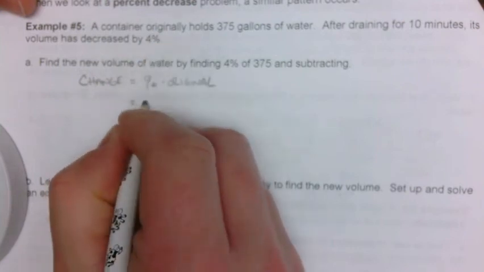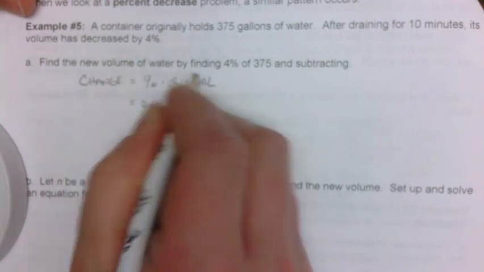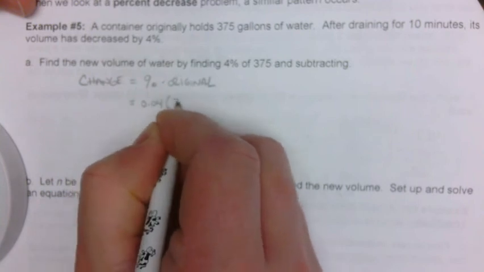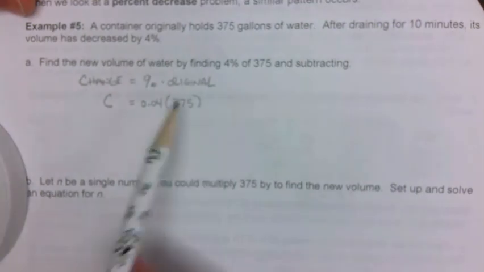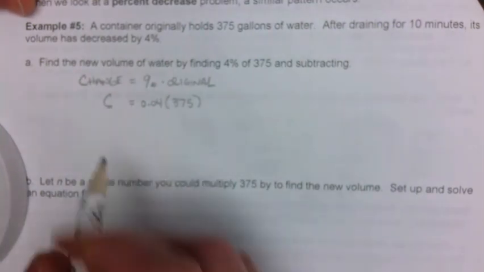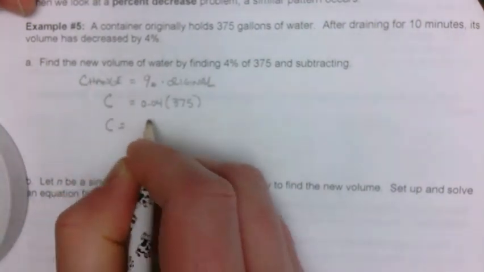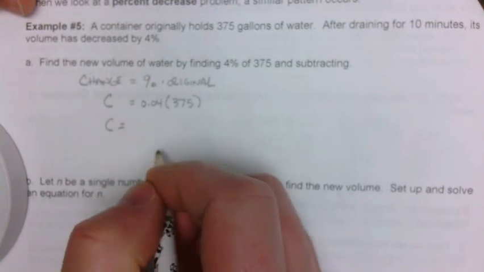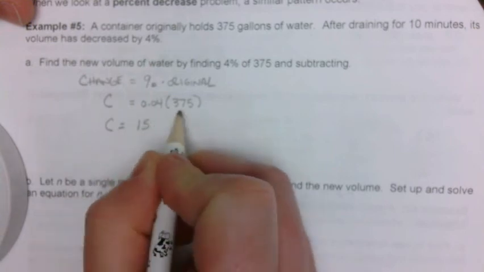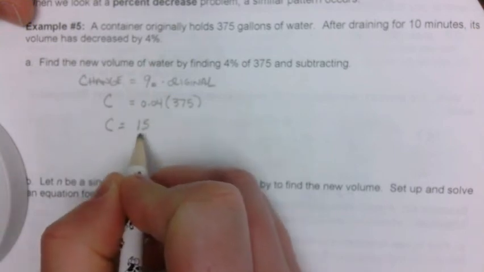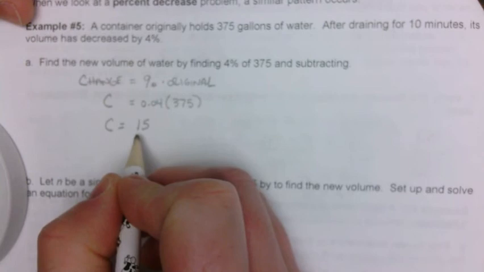4% in decimal form is 4 hundredths. The original amount of water was 375 gallons. And we're going to calculate how much the water is going to decrease by, how much the change is going to be. If you do 4 hundredths times 375, that gives you an answer of 15. So 4% of 375 is 15. This is how many gallons are going to be decreasing.